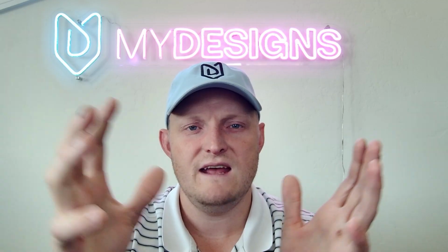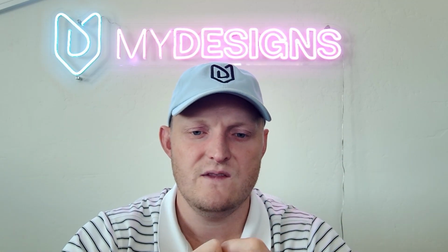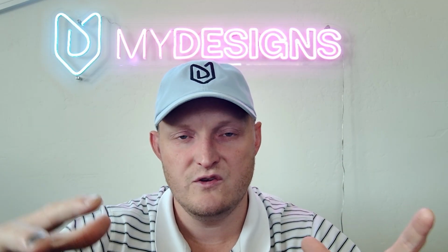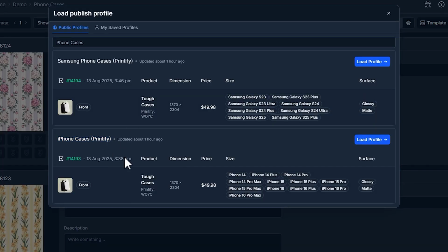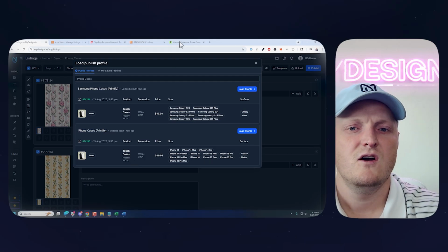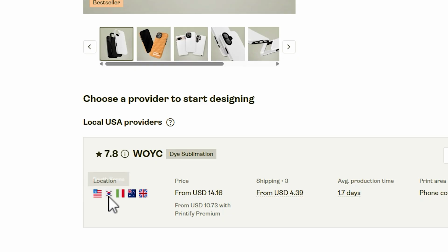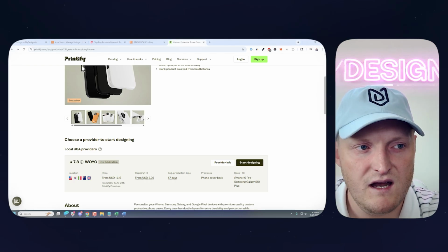Now you could of course add the Samsung cases and the iPhone cases together. Our canvas editor needs a little more work, so when you're doing a bunch of designs, it doesn't slow your browser down. But that's why I separated these. So iPhone here, you can see that we got the iPhone 14, 15, and 16 models here, the various models there. I'm also doing the glossy and matte surface. We're doing the WOYC Printify printer, which is great because they have fulfillment in the United States, South Korea, Italy, Australia, and the United Kingdom. So global fulfillment, which is awesome.